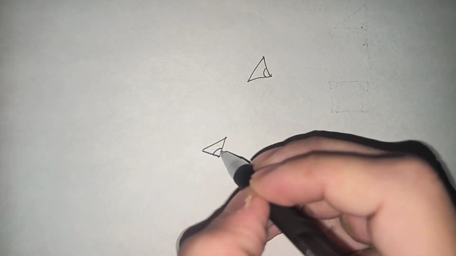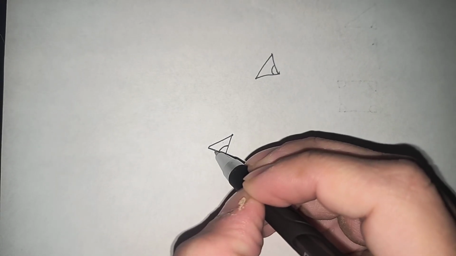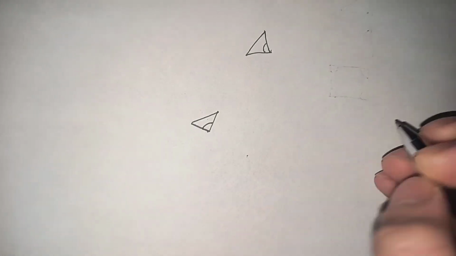The camera focuses better with the flashlight on. This angle right here is perpendicular. This one is not perpendicular. These lines are not perpendicular. These two lines and these two lines are not perpendicular, but these two lines are perpendicular.